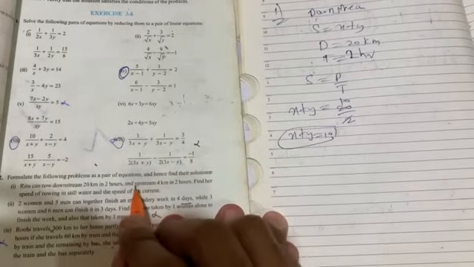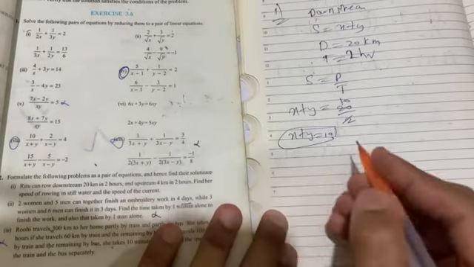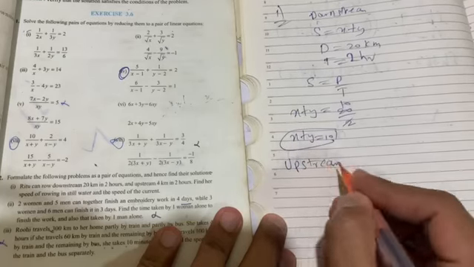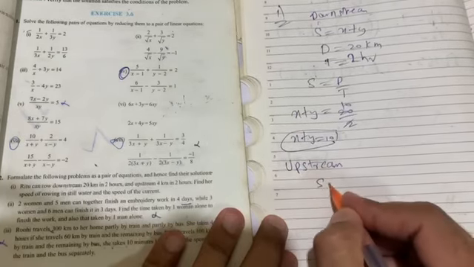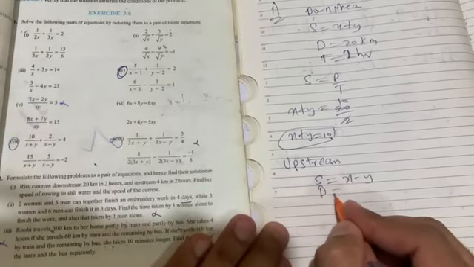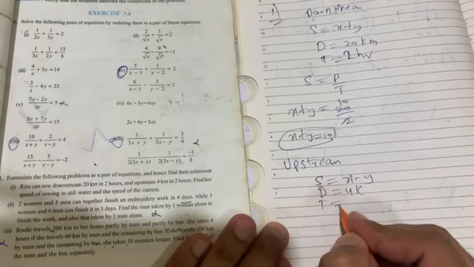Similarly, it says upstream 4 kilometer in 2 hours. Upstream case: we know that upstream means speed will be x minus y. Distance is 4 kilometer and time is 2 hours again.